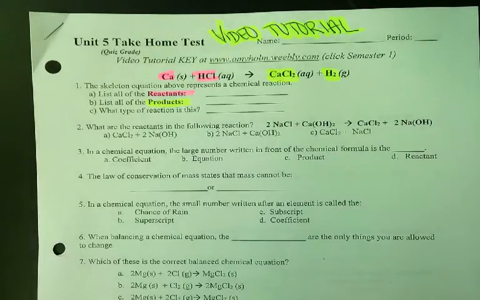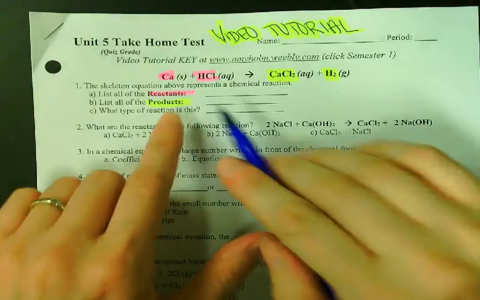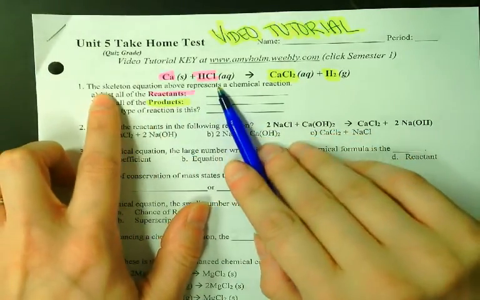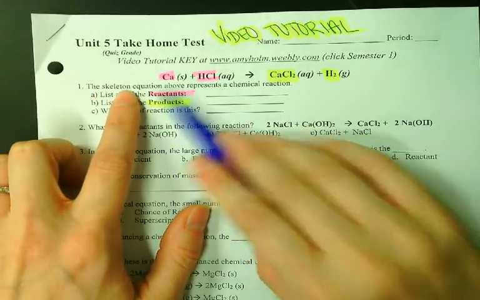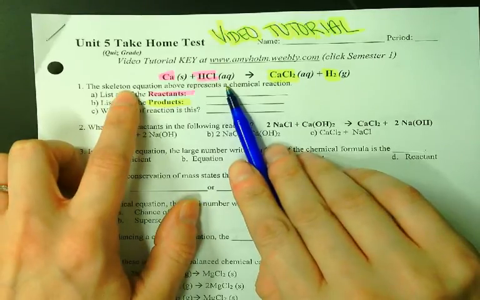Alright, so this is the video tutorial key for the Unit 5 take-home test. We're going to get working on page 1. Okay, I've already color-coded number 1 for you. It says the skeleton equation above, which just means it's not balanced yet, represents a chemical reaction.